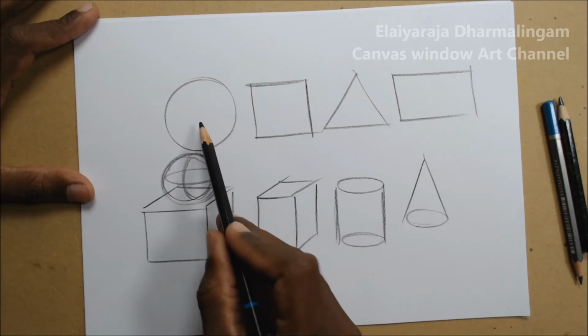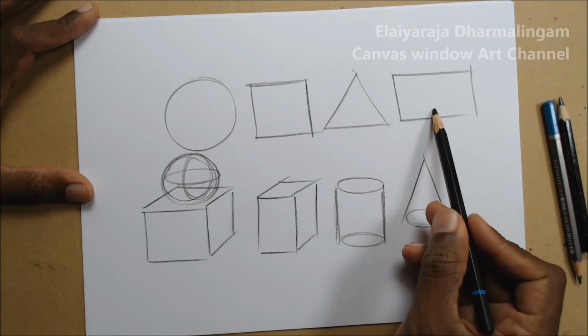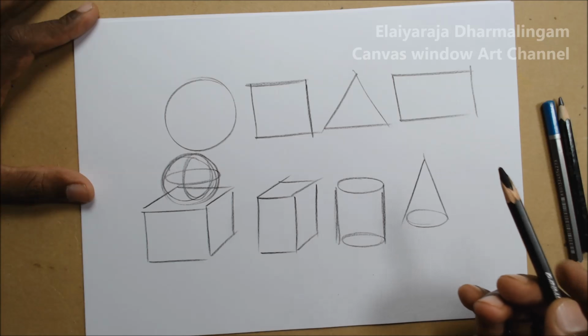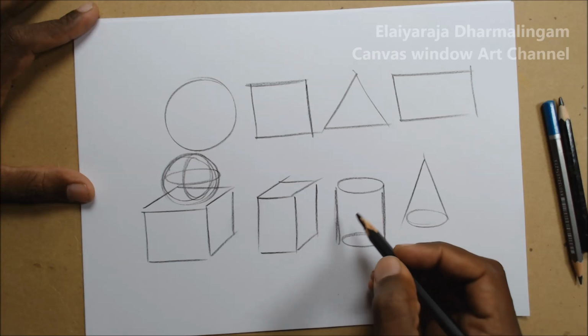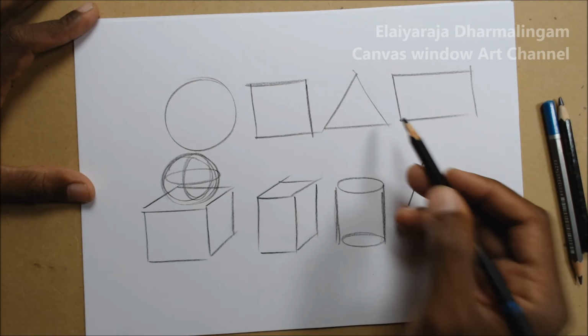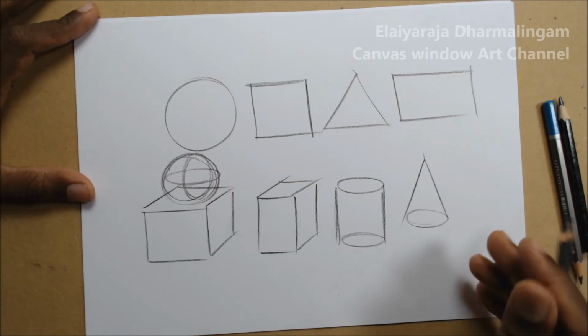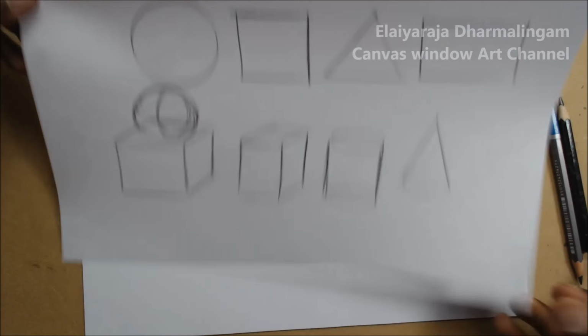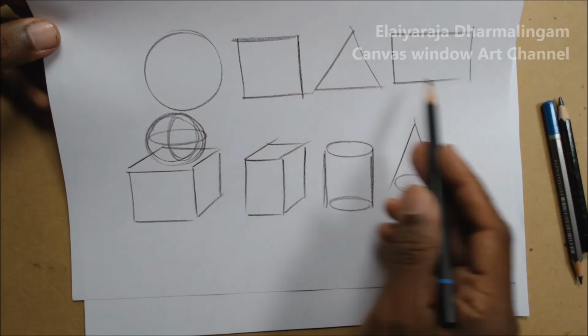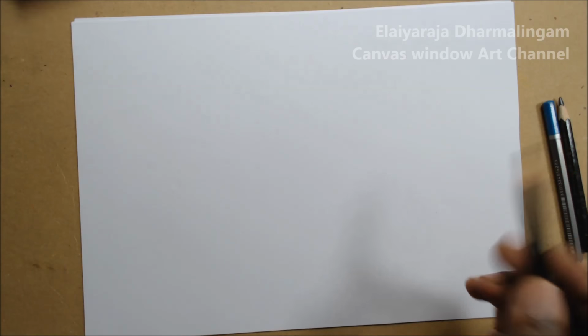Before that, you need to practice all these basic shapes separately. Practice more and more, only drawing the basic shapes and forms, geometrical shapes and forms. Then we will try to convert this into a basic object.